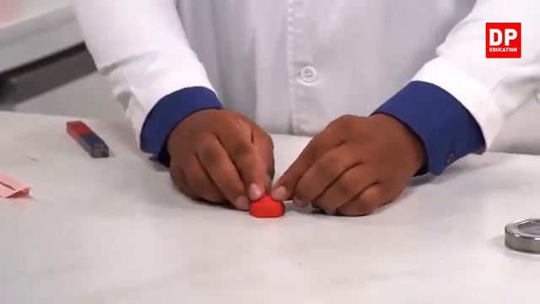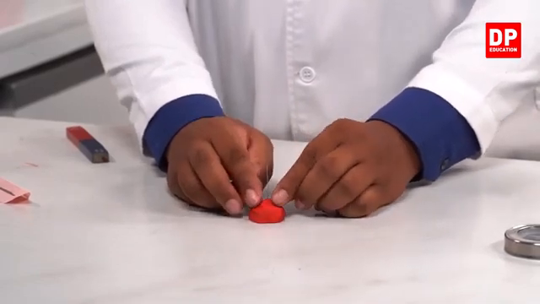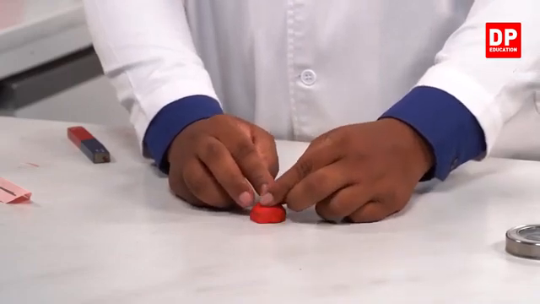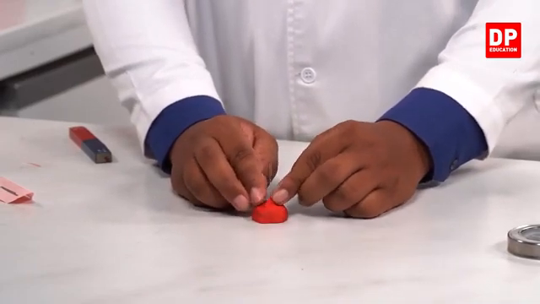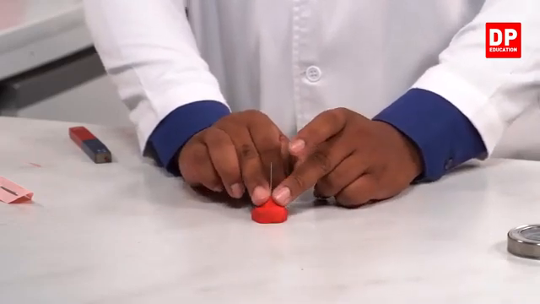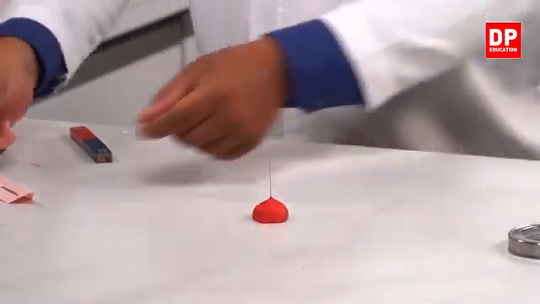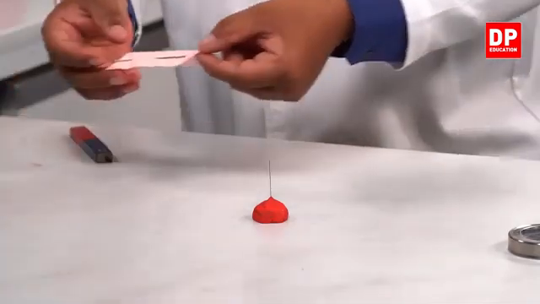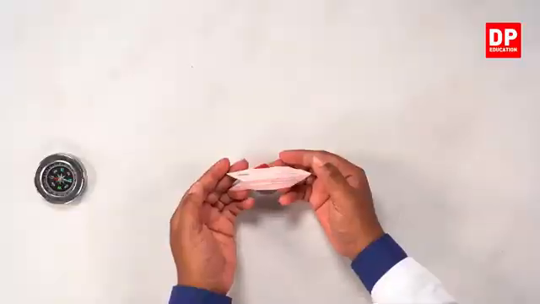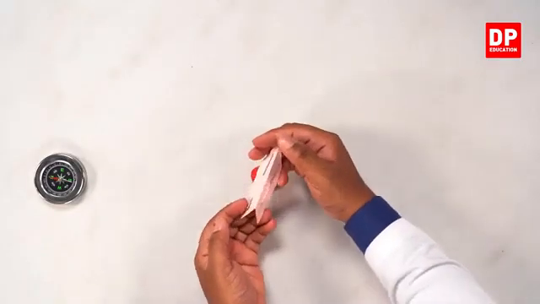You can use a piece of soap as well, or else a bar of soap, to place this needle. If you want, you can place the needle on a cake of soap as well, but here I have used a piece of clay. Right. Now I am going to place this instrument so that it would rotate freely and turn to a certain direction.